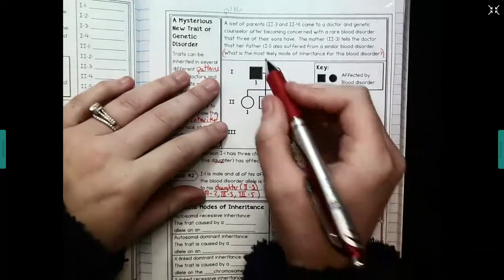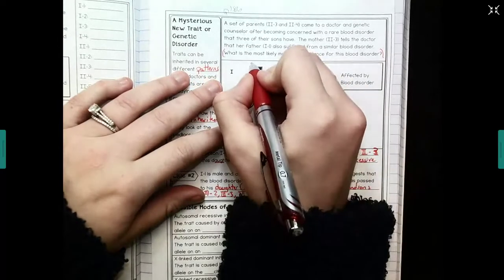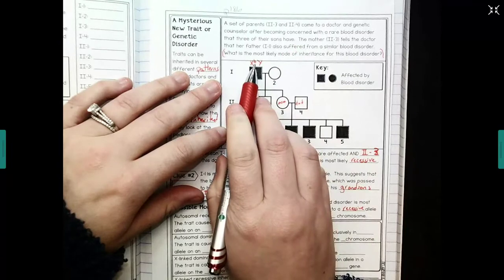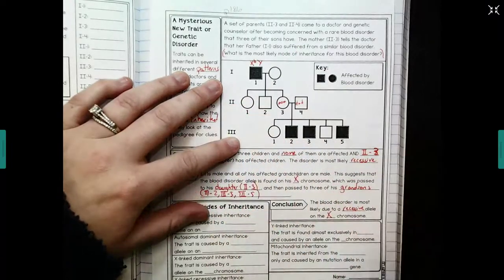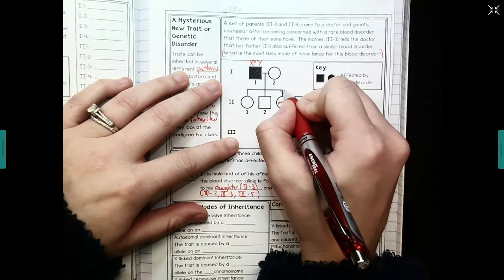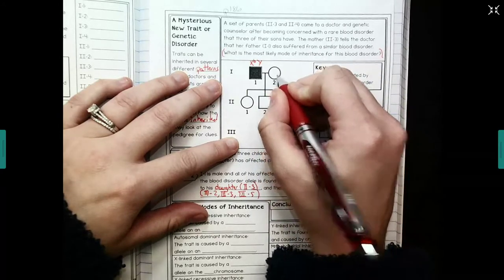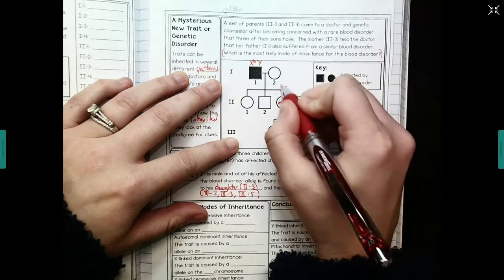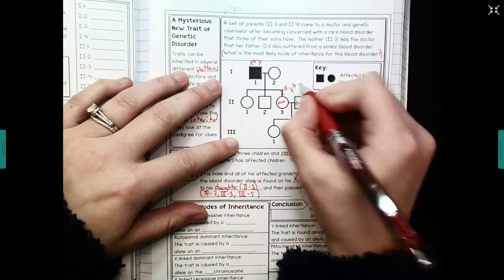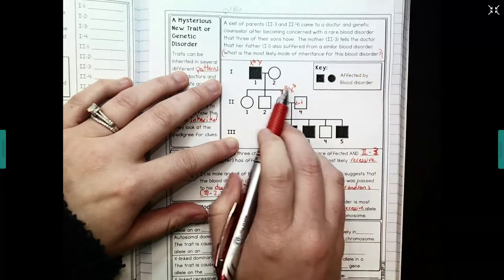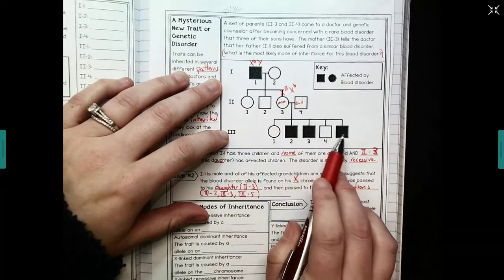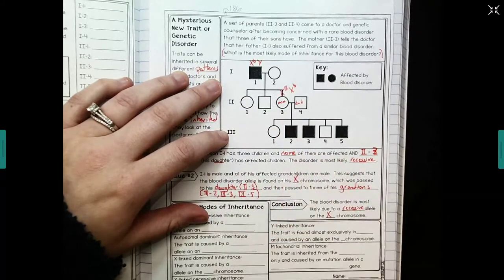So if we were to write in the genotype here, I'm going to use a lowercase b for blood. So recessive, mom here, she got this. Her mother gave her a regular dominant allele, but dad, the only thing he could give her is that recessive trait, and then mom passed that trait on to 3 out of her 4 sons.